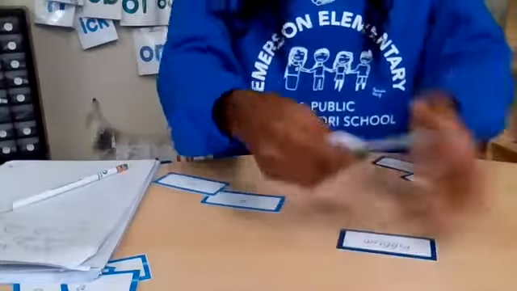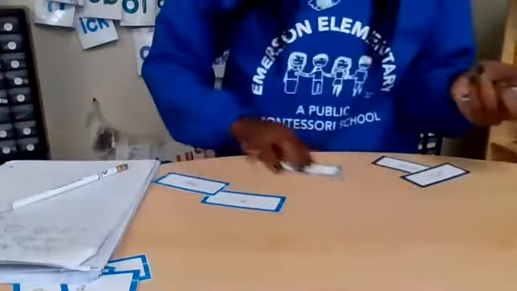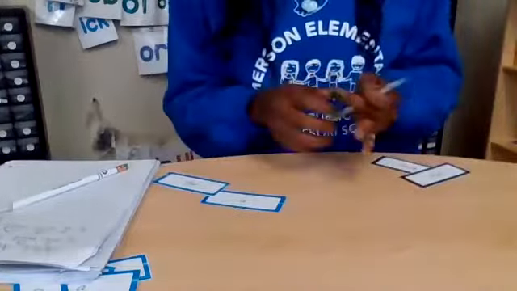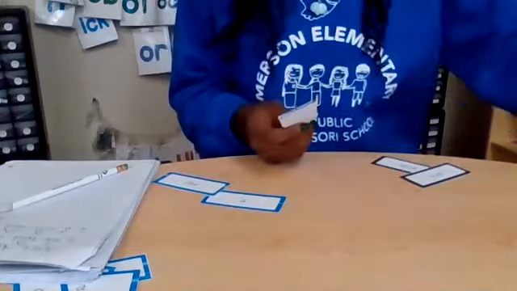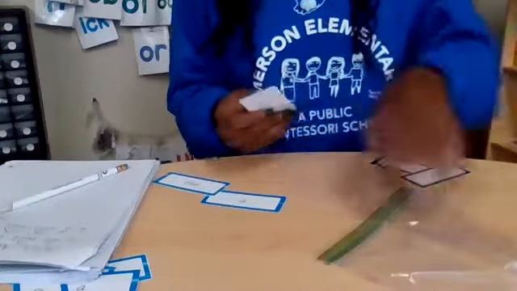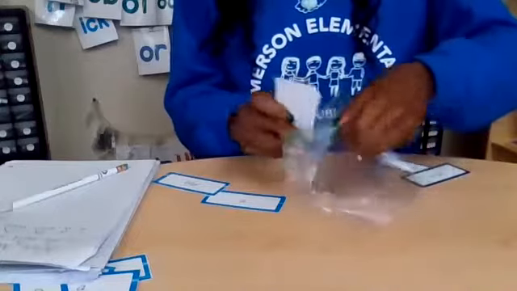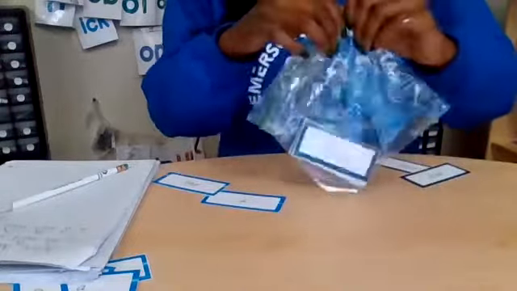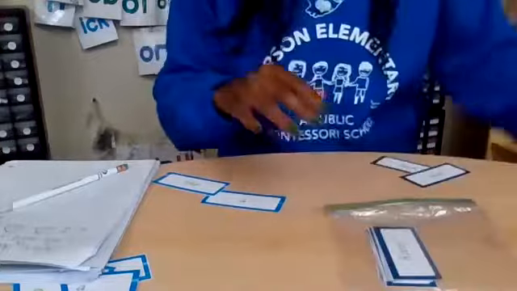So whenever you're done, again, you want to make sure that you clean up your work area, and store them maybe in Ziploc bags or in your grammar divider if you do not have Ziploc bags, or if you have a better way to store these, you are welcome to do that, okay?